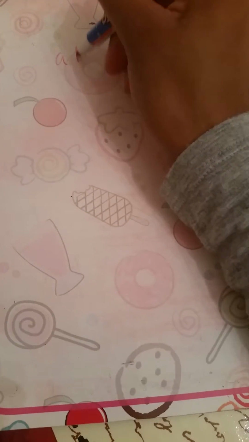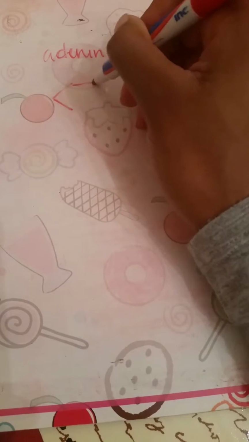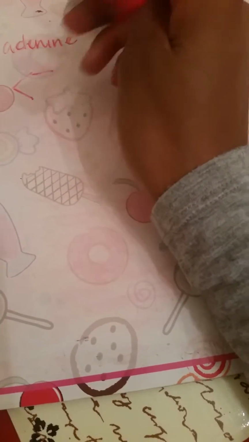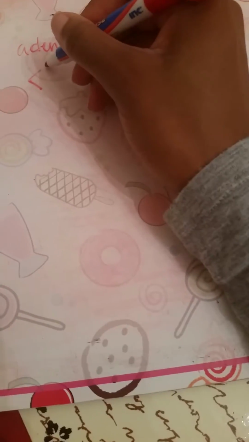Now I'm going to actually draw these structures as I would draw them for a test or just from memory. I'm going to start off with drawing the 5-membered ring.